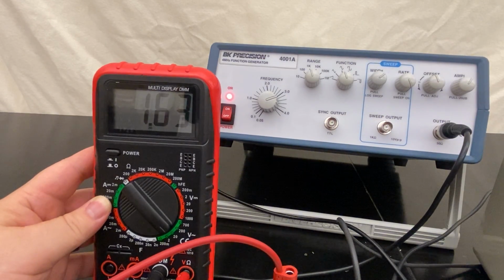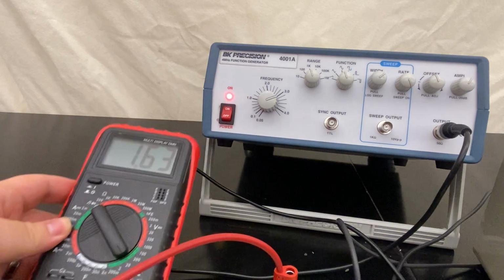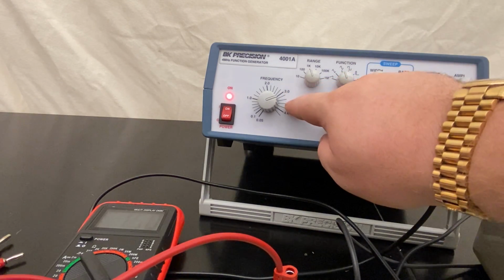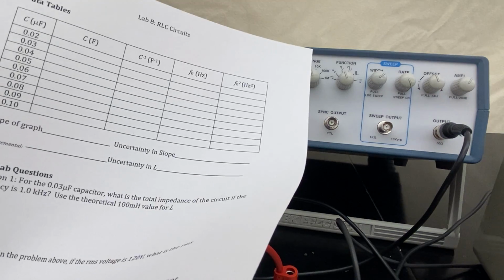Good enough. And I don't necessarily care what that voltage is. What I care is what frequency that happened at. And I am going to record that frequency. In this case, that frequency corresponds to 2, 4, 6, 8, 10, yep. Just about 3.2 kilohertz. And I'll record that for my frequency in hertz.